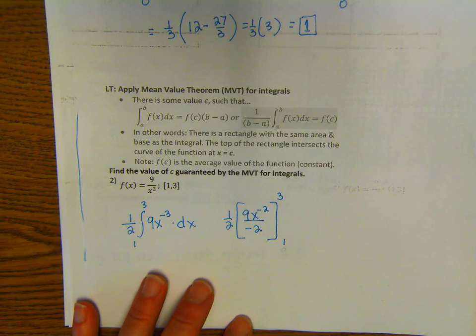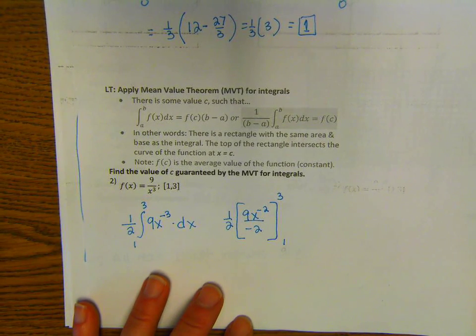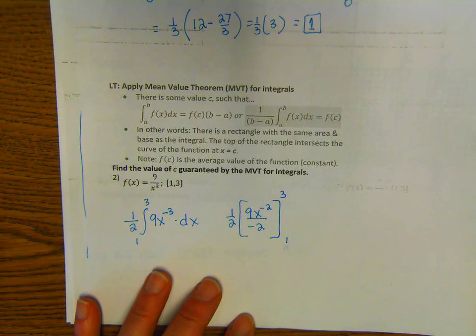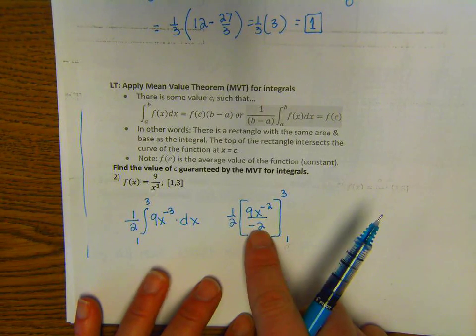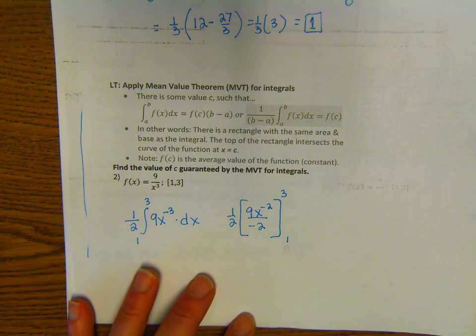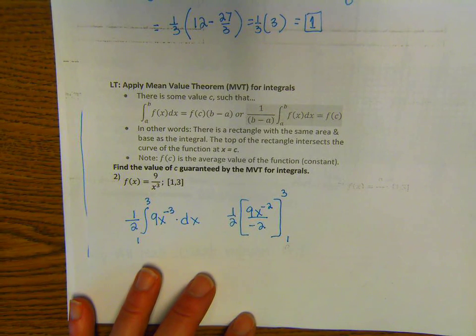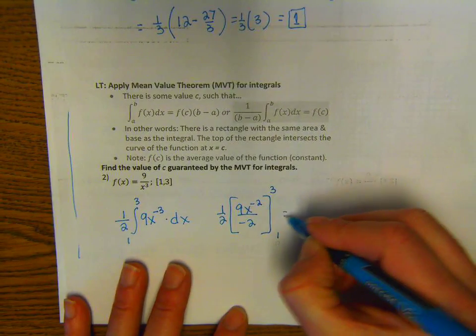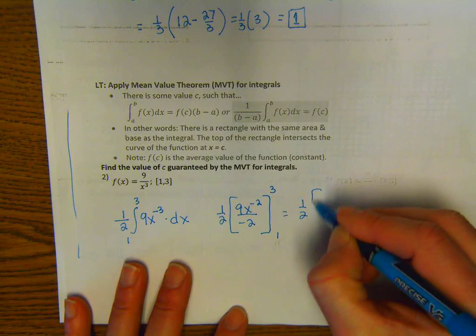So here are some things you can do with this if you want. You can leave the 9s in here, or you can pull the 9/2 out to the front. Yeah, this is a negative 9/2. All right, I'm going to just leave it in there.